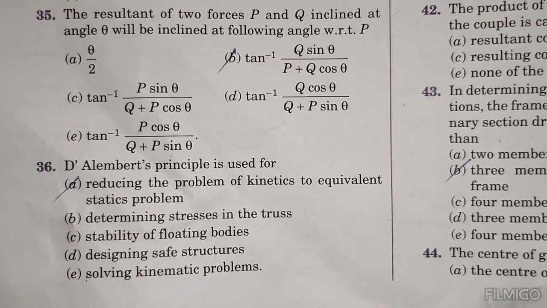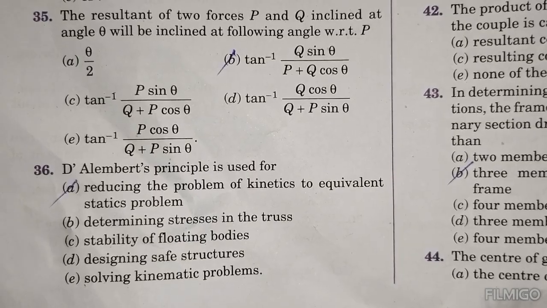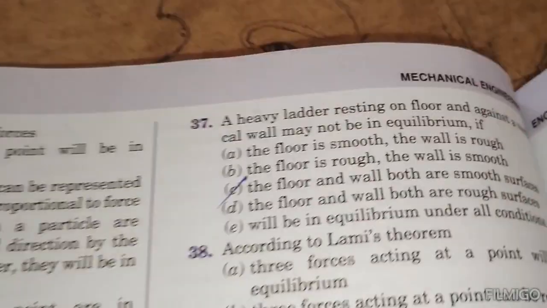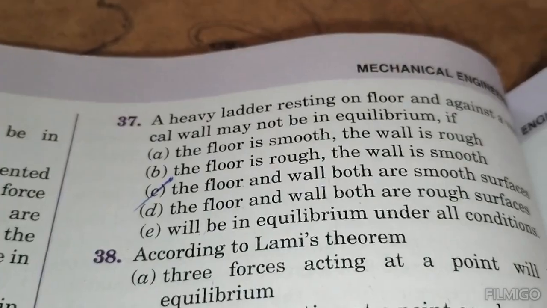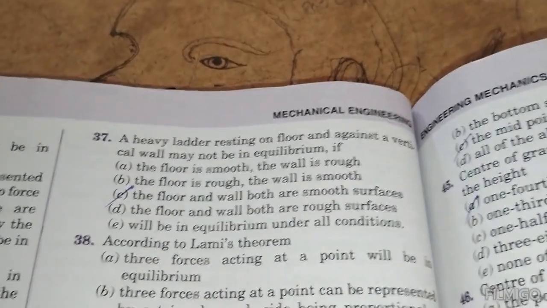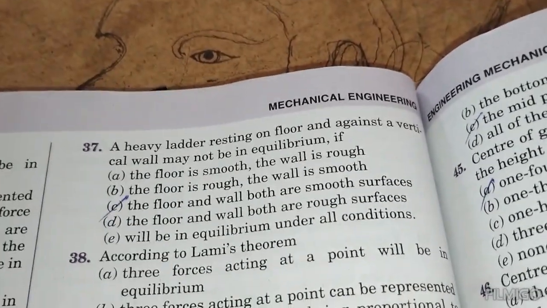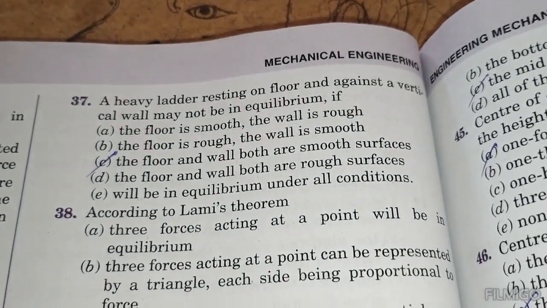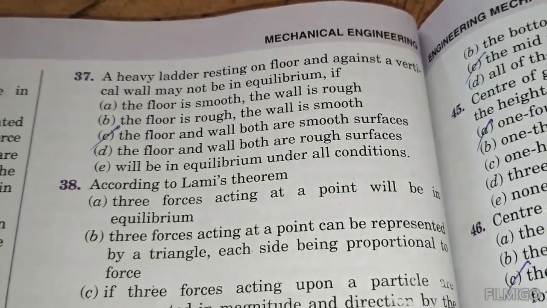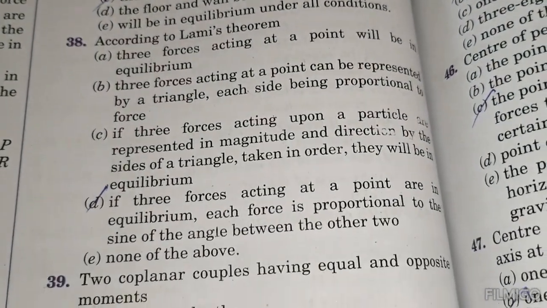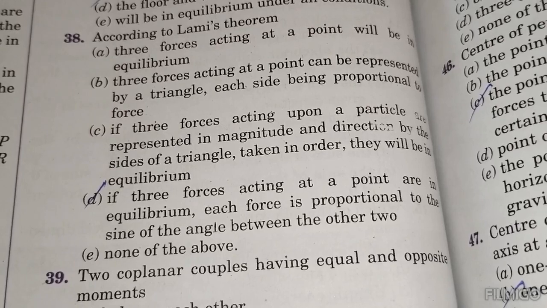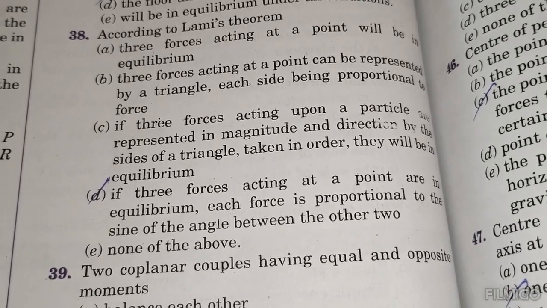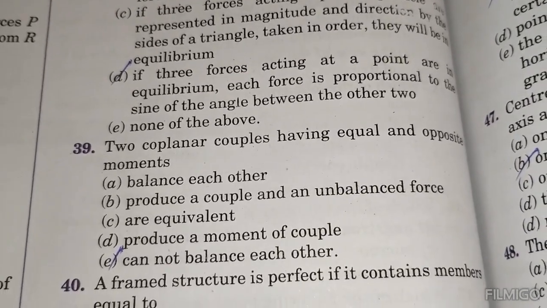D'Alembert's principle is used for reducing the problem of kinetics to equivalent static problems. A heavy ladder resting on the floor and against a vertical wall may not be in equilibrium if the floor and wall both are smooth surfaces. According to Lami's theorem, if three forces acting at a point are in equilibrium, each force is proportional to the sine of the angle between the other two.